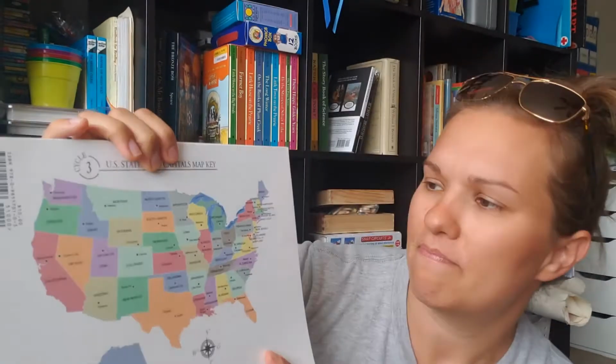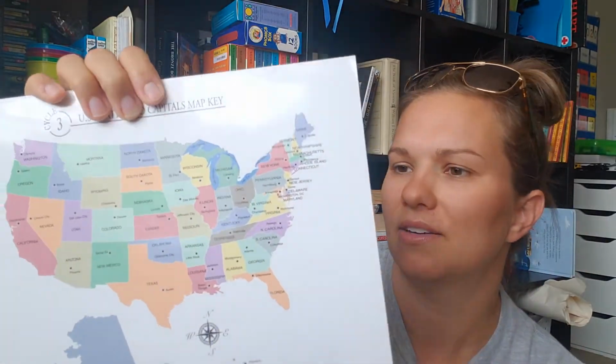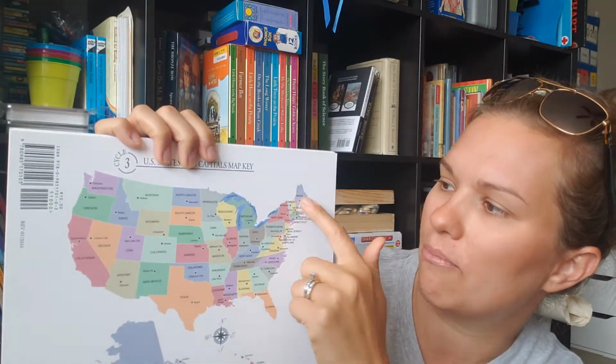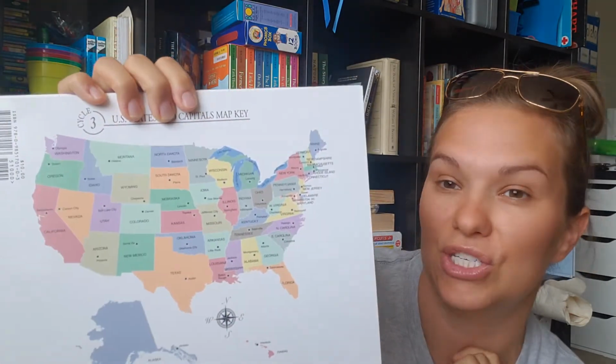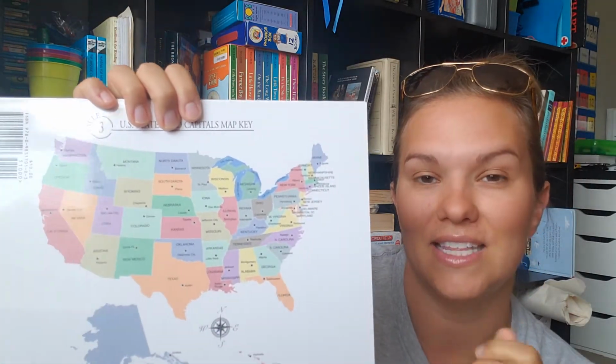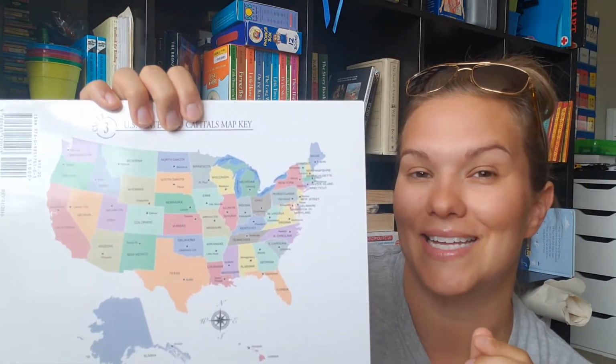But we learn maybe 4 to 5 states. I think it's 5 right now. 5 states every week where we're adding on. We start up with Maine and we're kind of working down the eastern coast. So we're using this to be able to find the different states. We're memorizing the states and the capitals.